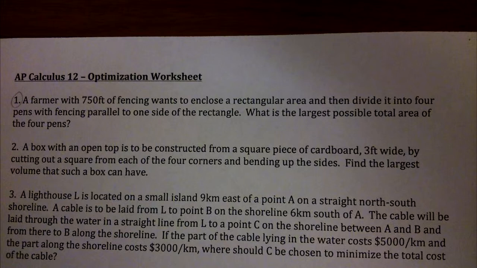So feel free to try number one on your own, and feel free to pause the video. Why don't we just read the question first? Number one: a farmer with 750 feet of fencing wants to enclose a rectangular area and then divide it into 4 pens with fencing parallel to one side of the rectangle. What is the largest possible total area of the 4 pens? Again, feel free to pause the video and try it on your own. And if not, then just go ahead and copy down my solution.